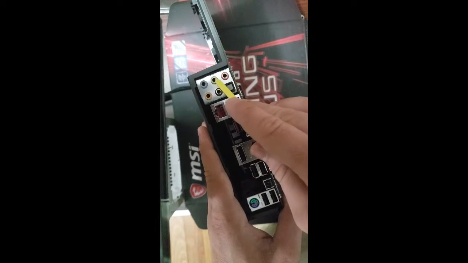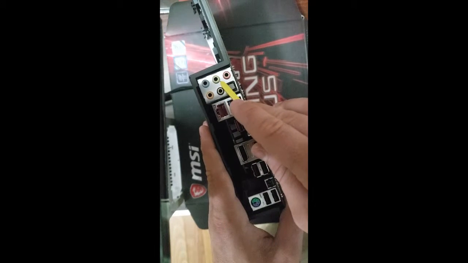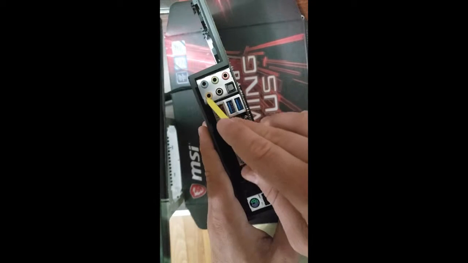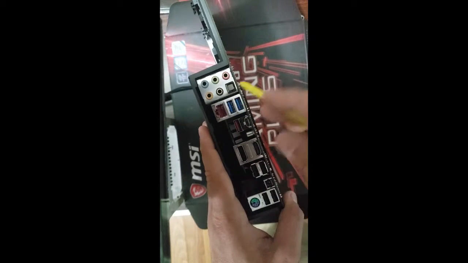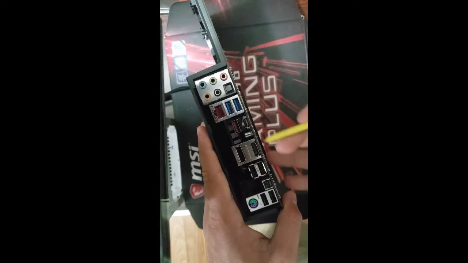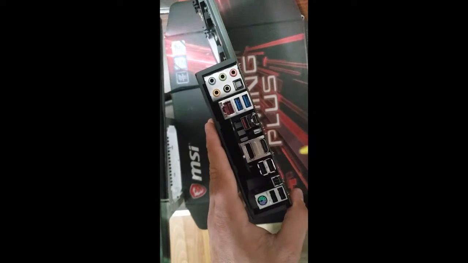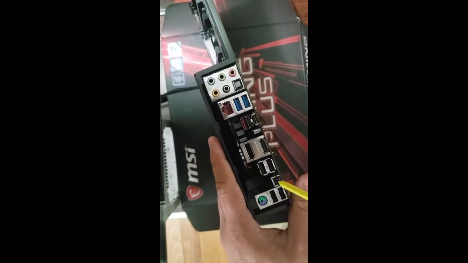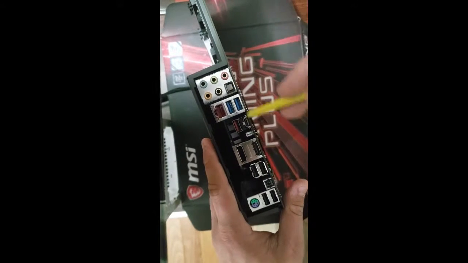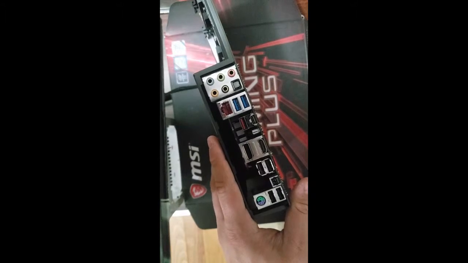And you see mic, audio in, and then if you're going surround sound, you got these connectors. And then, yeah, so that's the rear I/O. And if you haven't figured it out yet, I/O stands for input and output. So there you go.